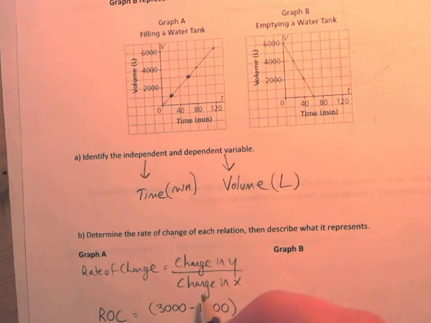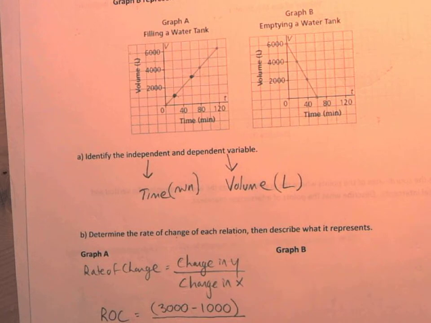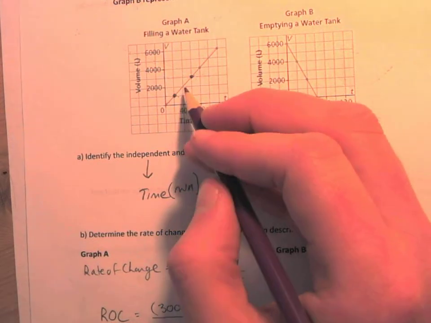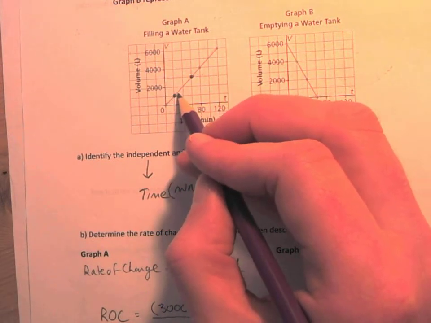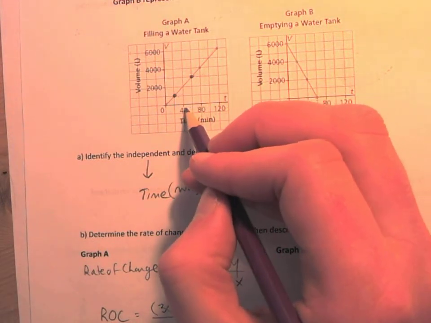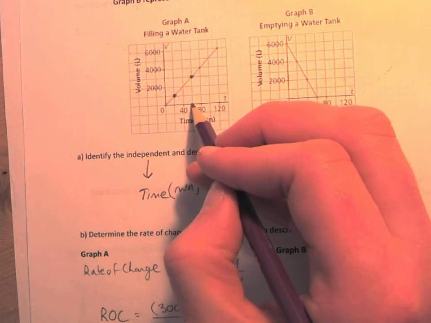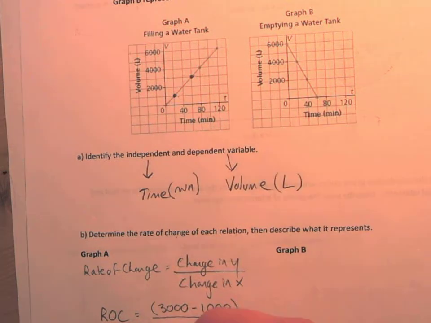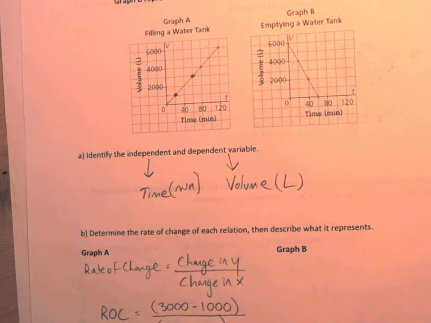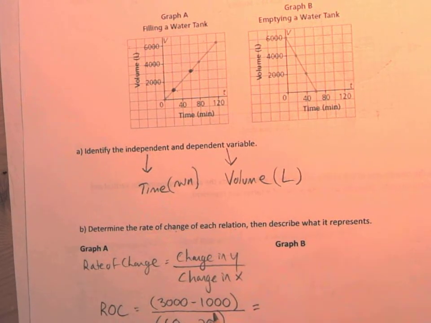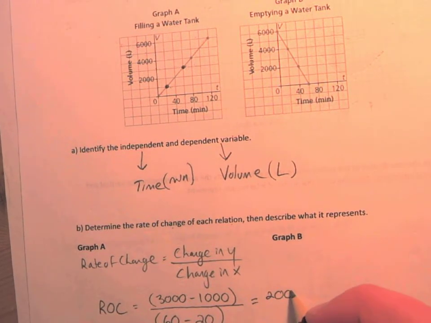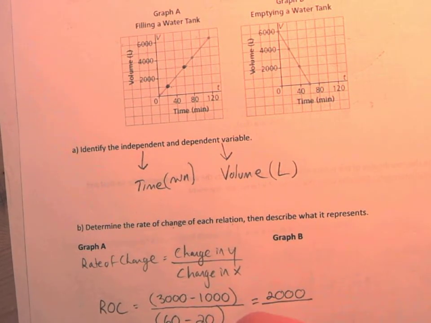And then is over the change in the x value. So what x values do we change from? Still the same 2 points. We're going from 20 to 60. So we go the second one minus the first one. And let's calculate that. That'll give us 2,000. And then 60 minus 20 is 40.